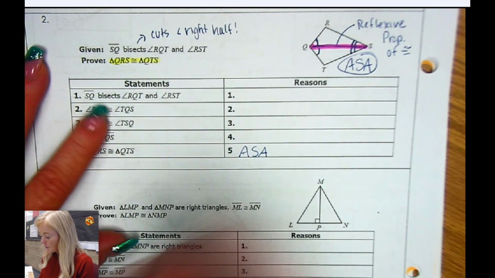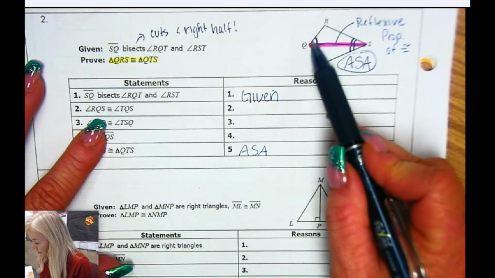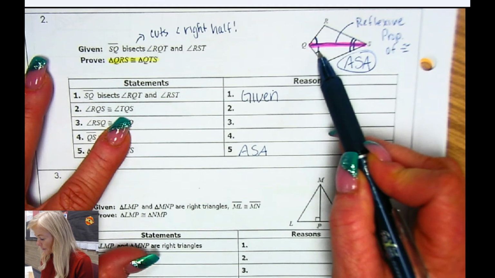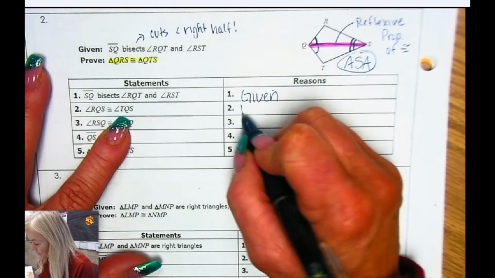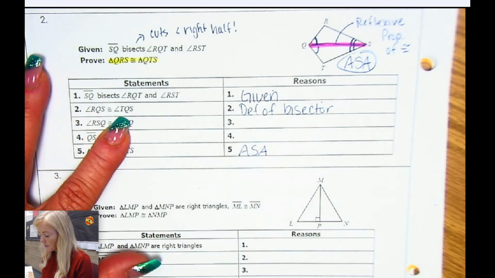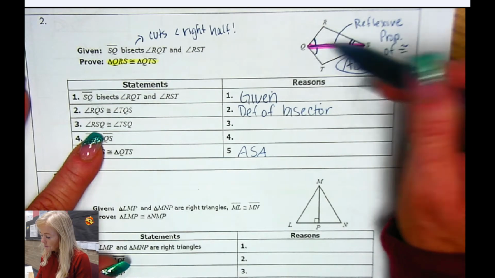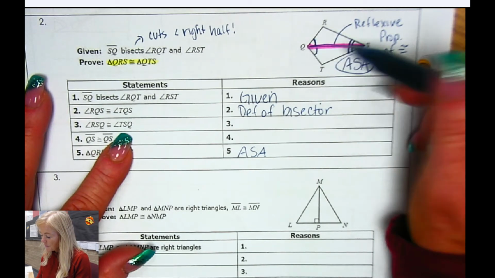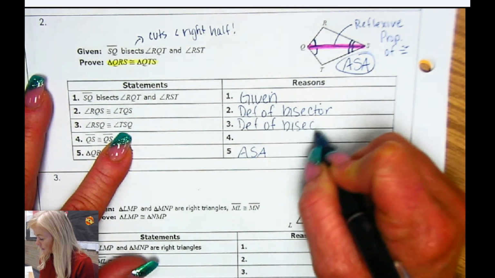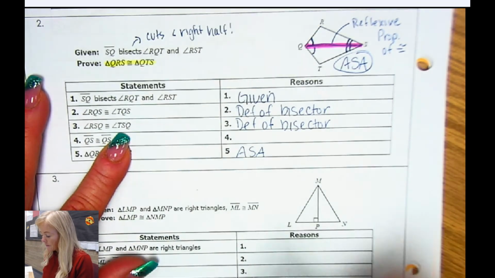All right, so the first thing, SQ is a bisector, that's given. Now we have to look at these. RQS, where is that? So R to Q to S, that's this angle right here, is congruent to TQS, T to Q to S, this angle right here. Those 2 are congruent by definition of bisector, because earlier it said that SQ is a bisector of RQT, and that's where we get the 2 congruent angles. And then the next one is RSQ, this angle here, is congruent to TSQ, this angle here. If those 2 angles are congruent, that's also by definition of a bisector, because in the given, it told us that SQ bisects angle RST. Right?